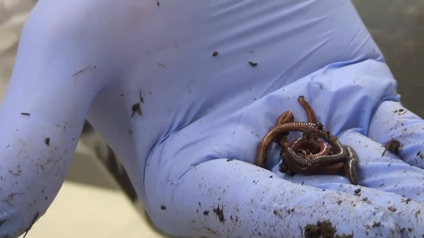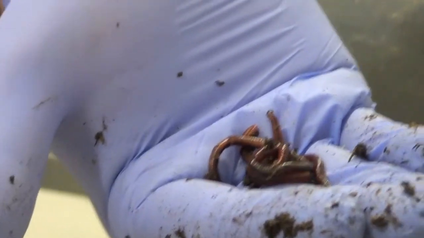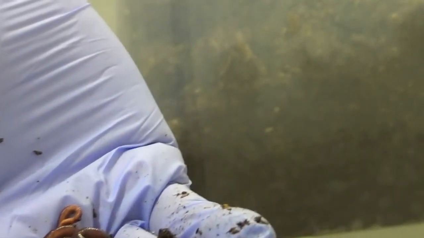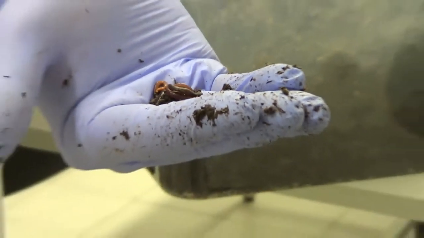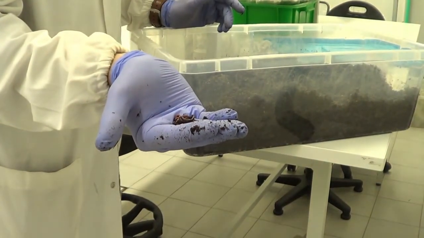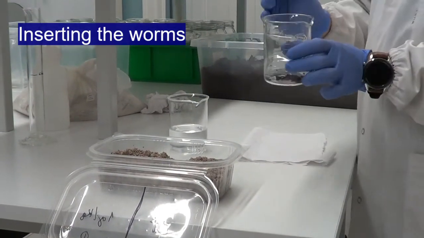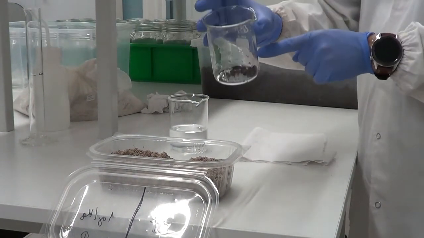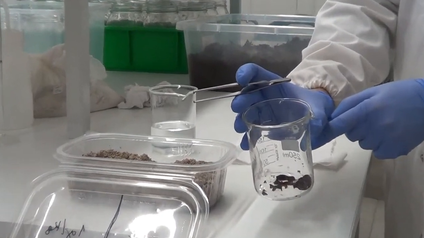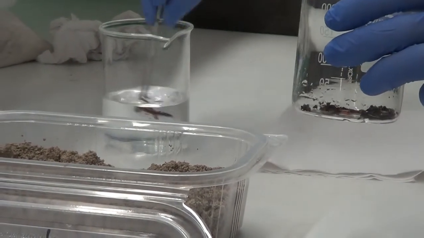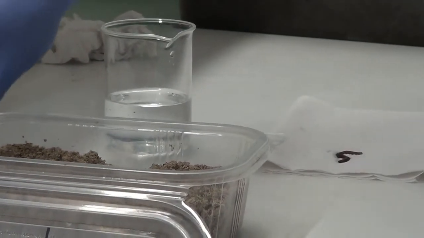This species is Eisenia andrei, one of the most used earthworm species in soil ecotoxicology, and we should select 10 earthworms and introduce them in each replicate. Okay, so I already selected 10 individuals for each beaker. Now each one should be washed and dried.